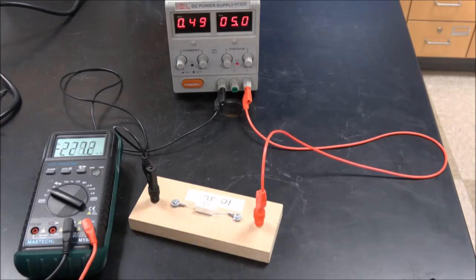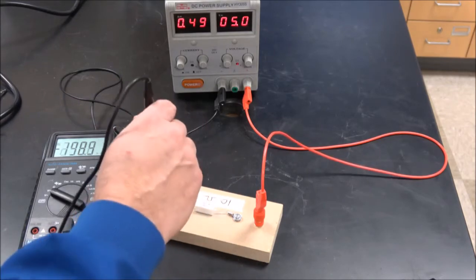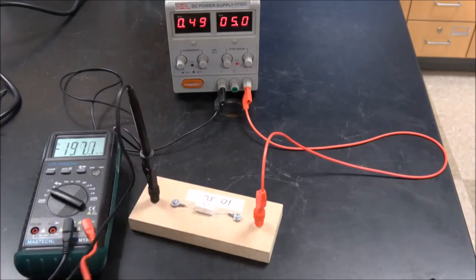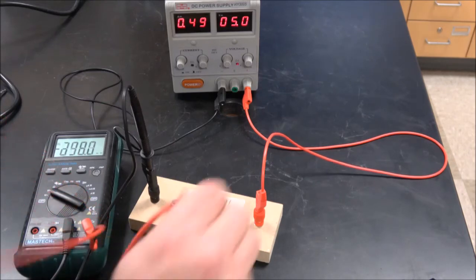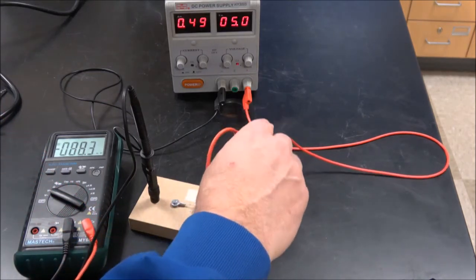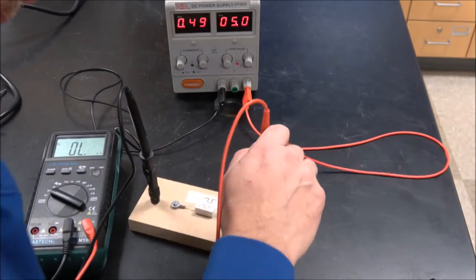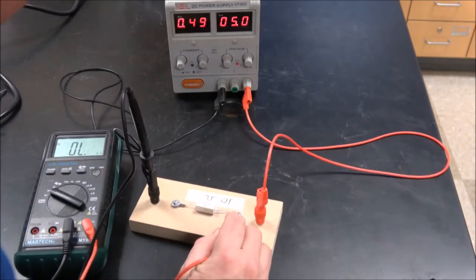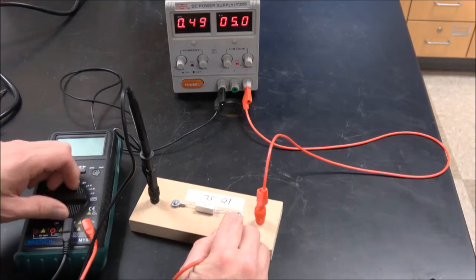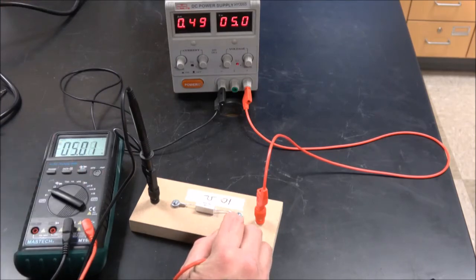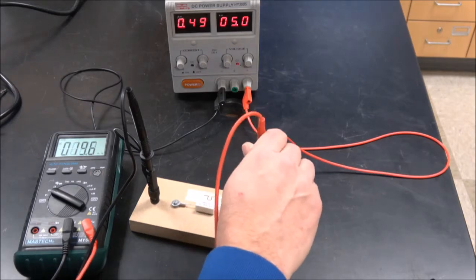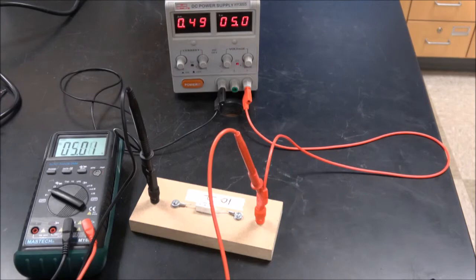Right, so plug in your circuit. This is the first part, and measure your voltage. Overload, so what am I getting? There we go, 5.01 volts. Wow, right on. All right, so 5.01 volts, record that in your data table.